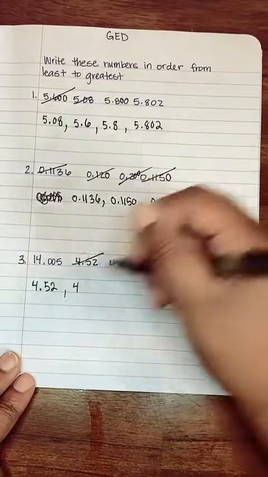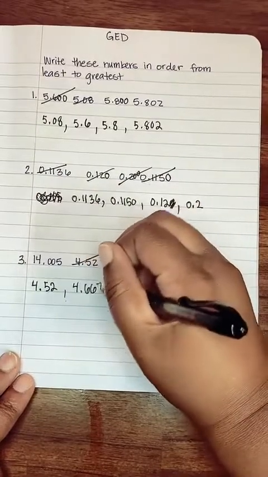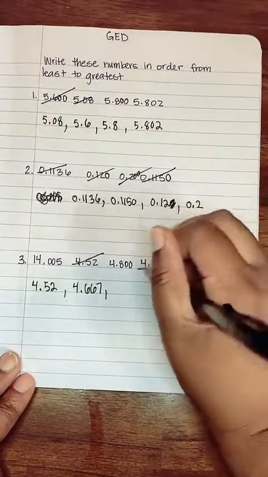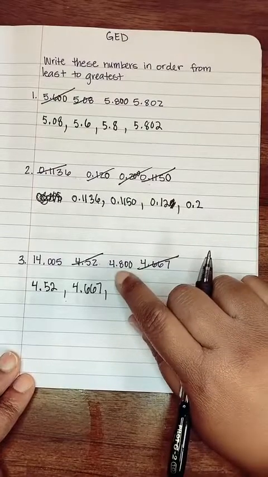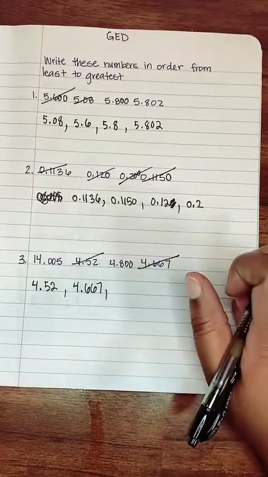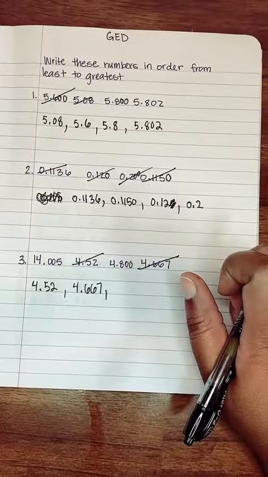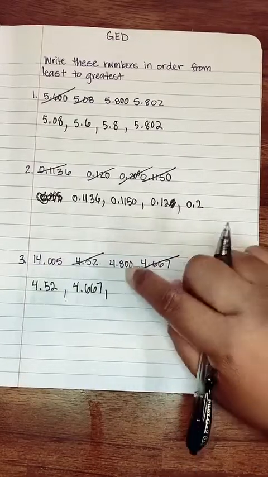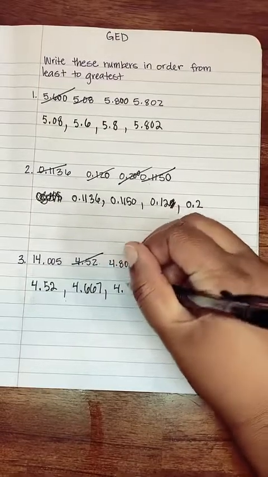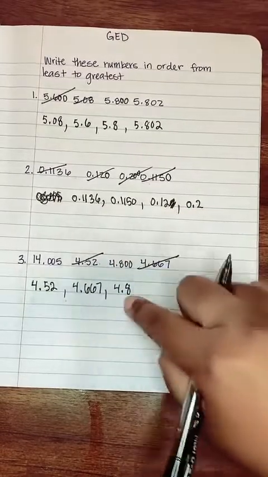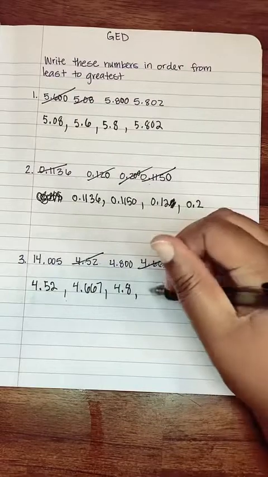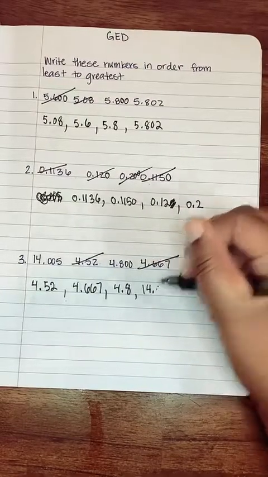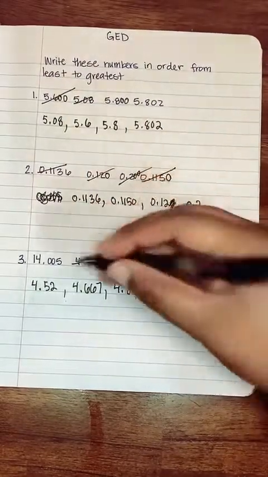Good, okay, so Chrissy said 4.667. Oh, and then 4.8, you're going to switch these. And then 14 is bigger than 4, right? So 14.005. So that's the least to greatest. Okay.